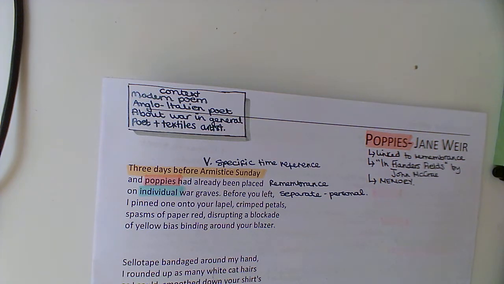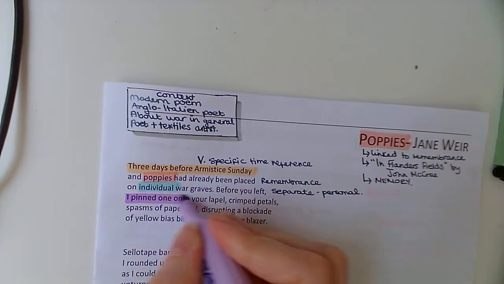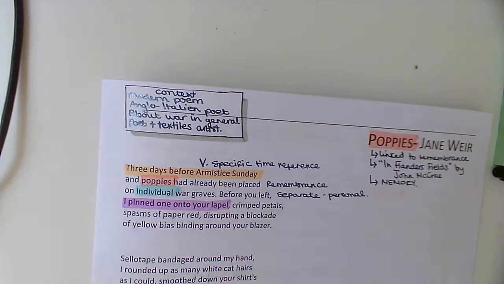Now, obviously, as we come through the poem, we find that the speaker is a mother. And we get little hints of that. And one of the first things here is here. Before you left, I pinned one onto your lapel. Crimped petals, spasms of paper red. Now, at this point, it could actually be a wife and her husband or partner. Okay, I pinned one onto your lapel. It's a very personal thing to do.